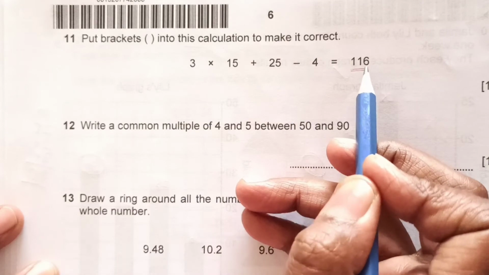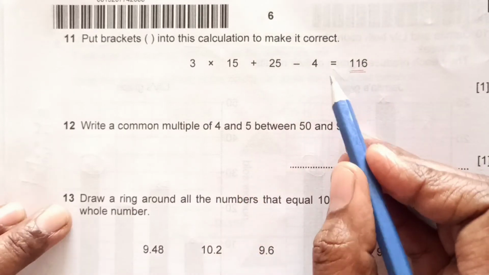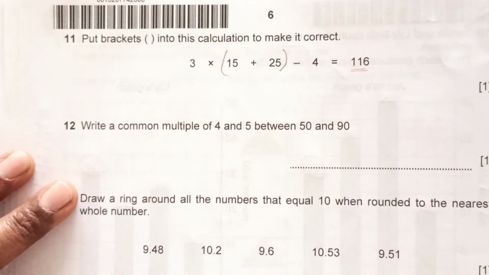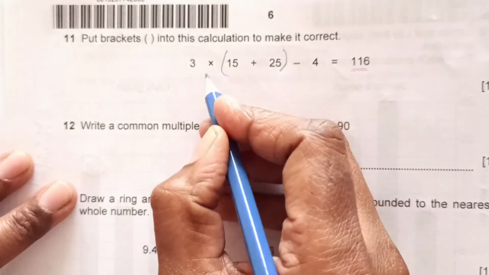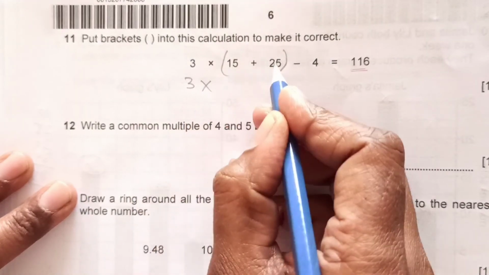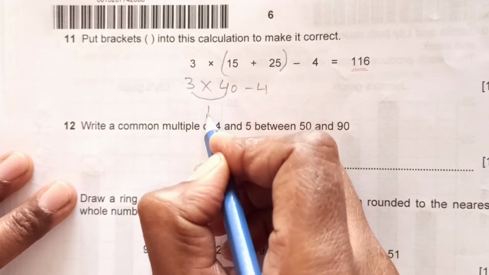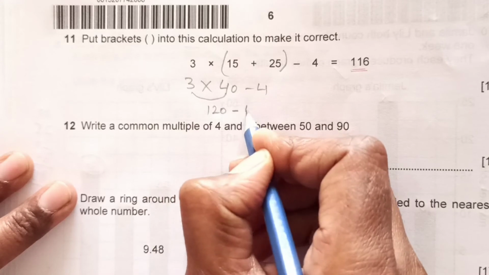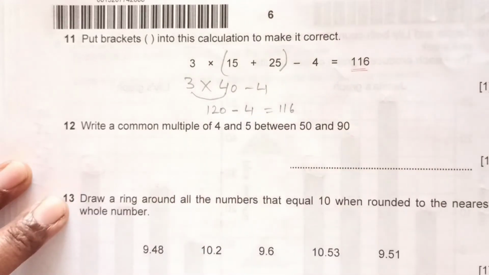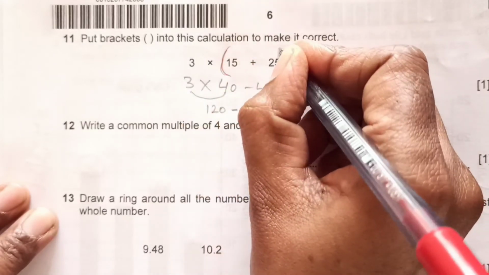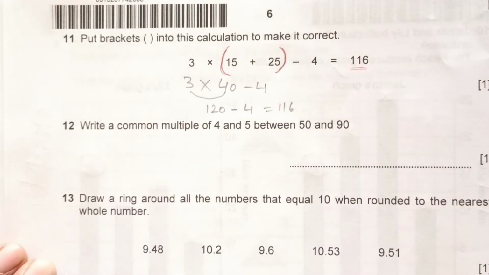This is going to be much smaller than 116. So if you put brackets here and here, this is going to give you a bigger number. So this will be 3 times 15 plus 25, it is 40 minus 4. So this is going to be 120 minus 4, which is 116. So that means this bracket will go here. So this will be our final answer for that.